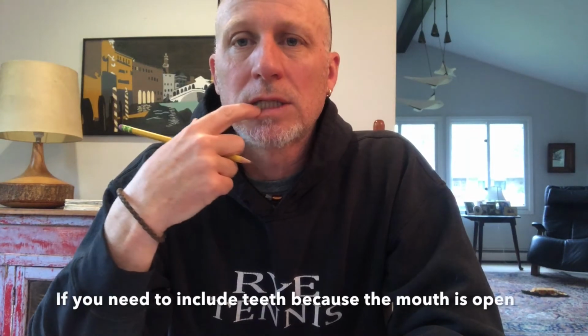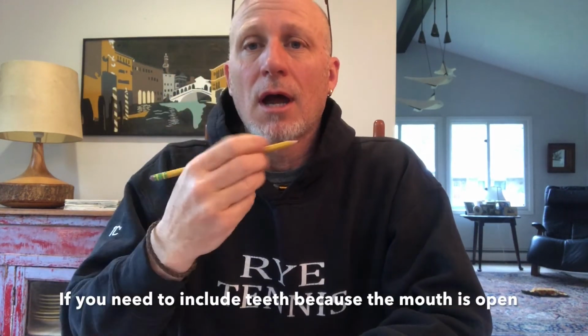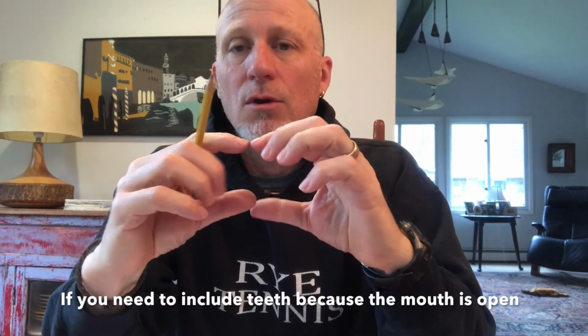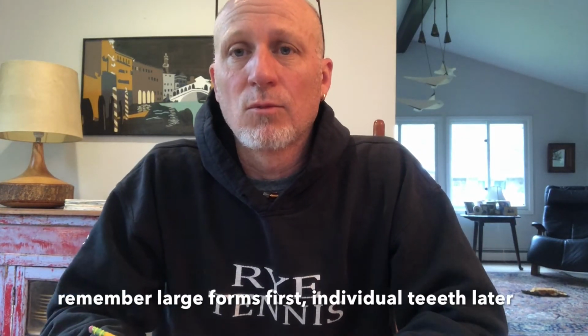Just like everything else we've talked about with observational drawing, you draw the large forms first, the bigger shapes, and then you pare it down into the smaller details. So if my mouth is open like this, in which case you could see my bottom row of teeth, then I would draw essentially that whole different value shape that is the block of teeth that are my bottom row of teeth. And then I will go in and systematically and symmetrically mark off where those teeth are.